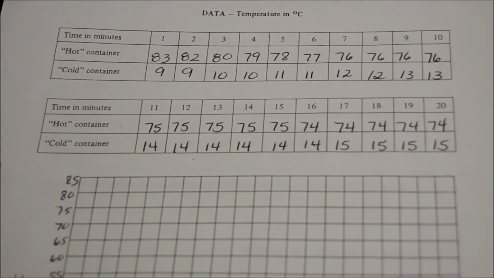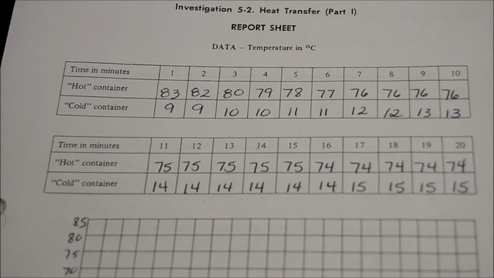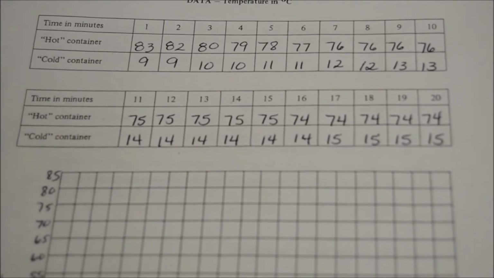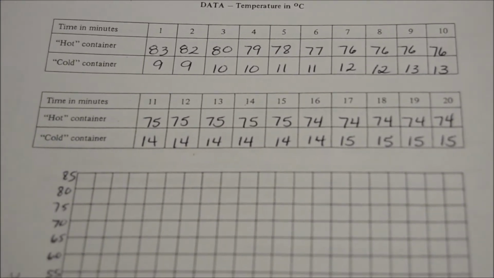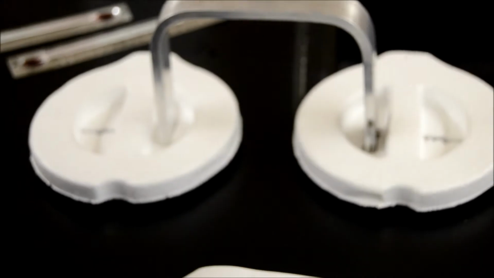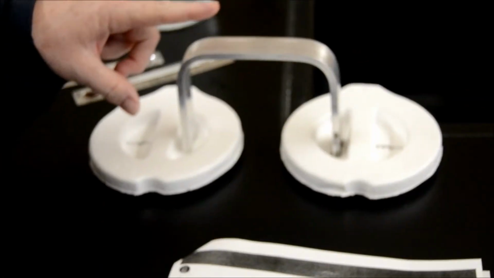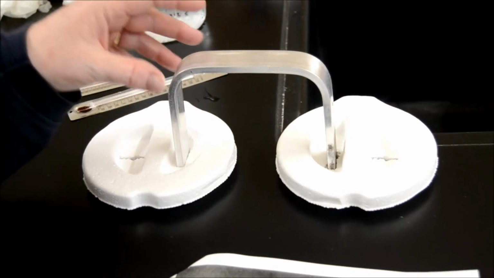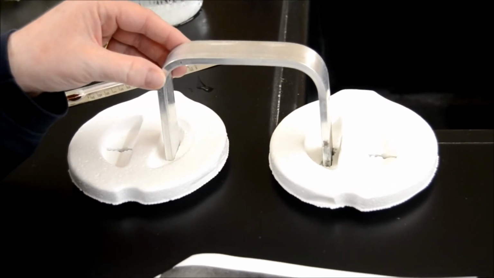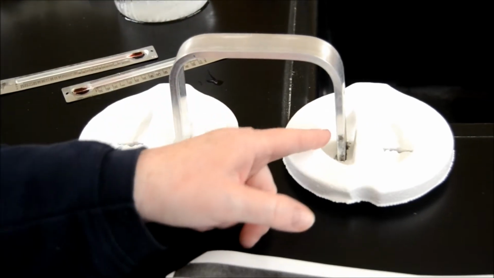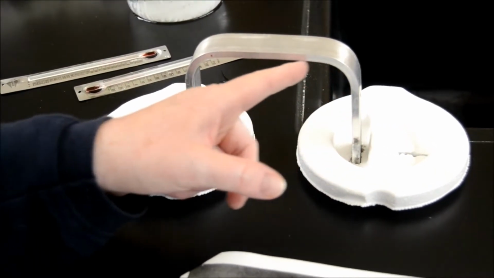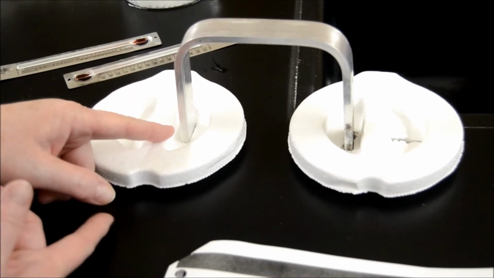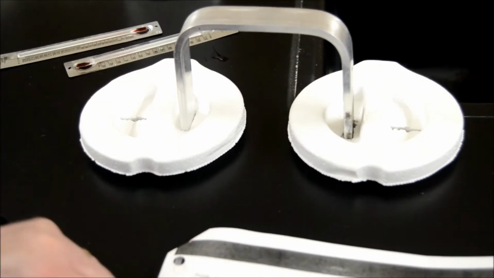So question, if the hot and the cold did not lose and gain the same amount, where did that energy go? Because it's insulated, it wasn't going out into the environment. What was happening is some of the heat was being lost to the aluminum bar. The aluminum bar was our source of conduction, as I told you before. So molecule by molecule, you had to heat the aluminum bar up in order to then heat the water that was touching the aluminum bar in the cold container. So it took a little longer.